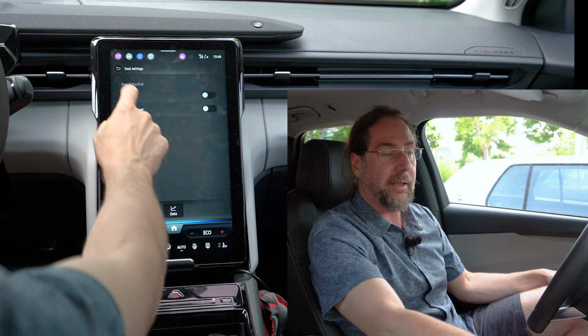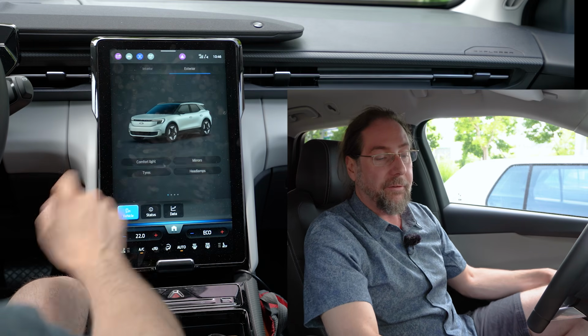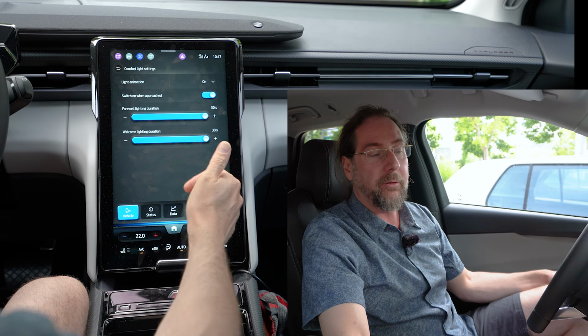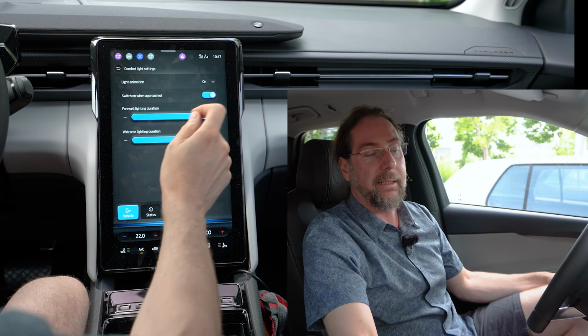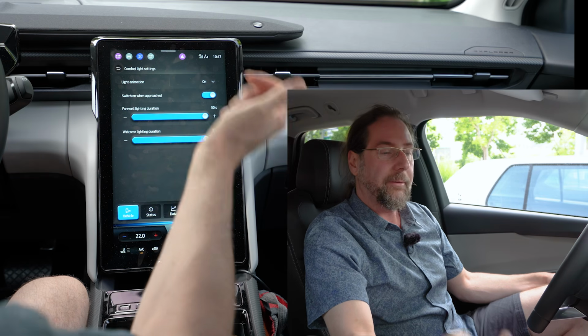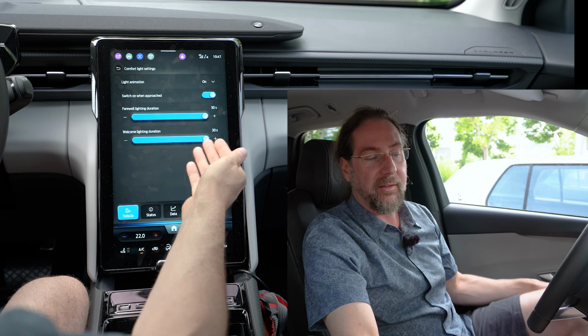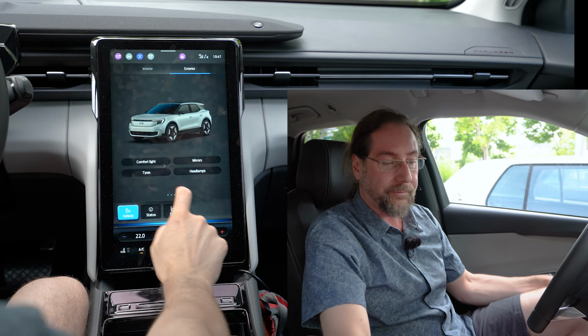Seats, we have easy entry, where the seat goes back a bit when you get into the car. Comfort light, light animation when you get to the car, switch on when approached. So when you get to the car, the lights go on, and then farewell lighting: when you lock the car, the lights stay on for 30 seconds. The same when you get into the car, the interior lights stay on for 30 seconds.